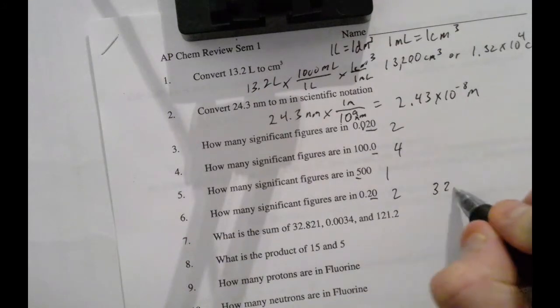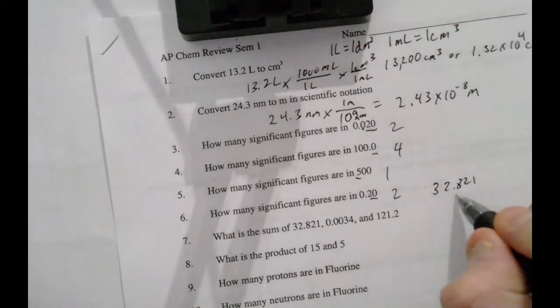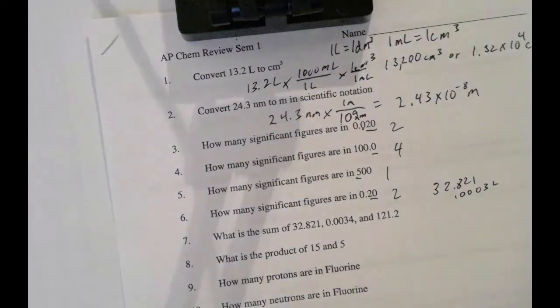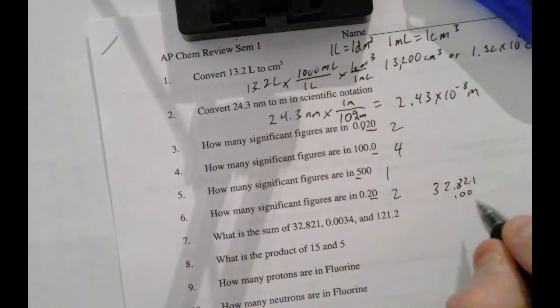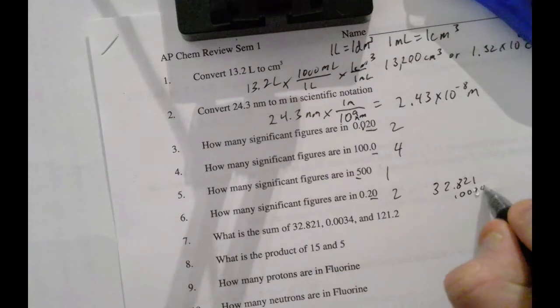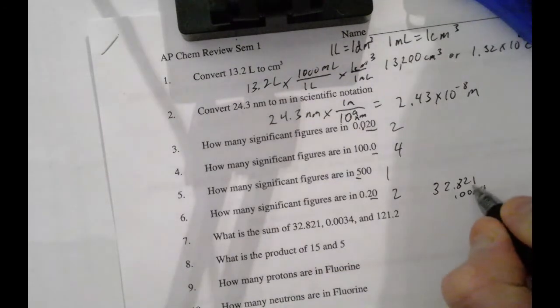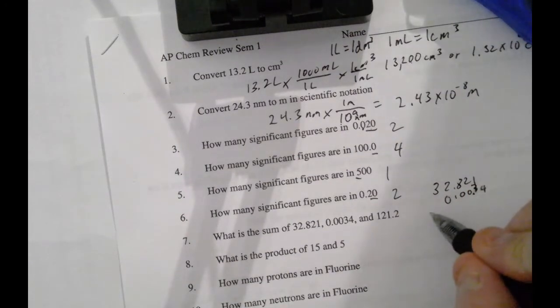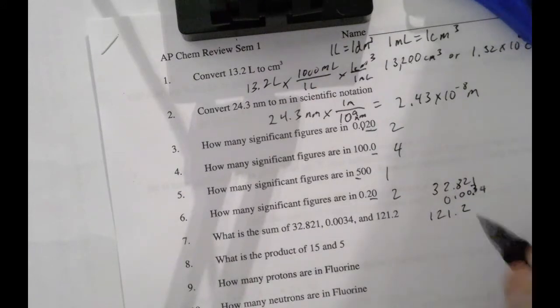Well, 32.821, 0.0034. One second, I need my whiteout. There we go, 0.0034. Let's do that, there you go, and 121.2.